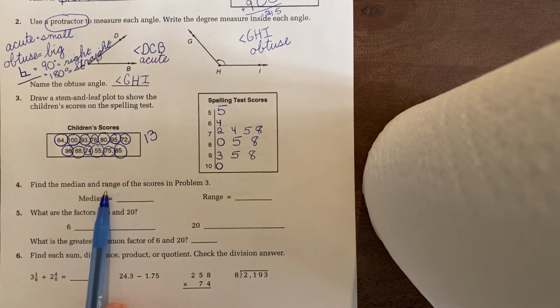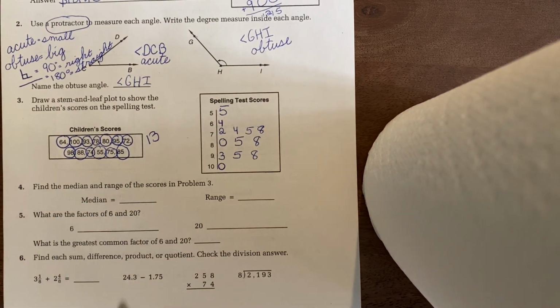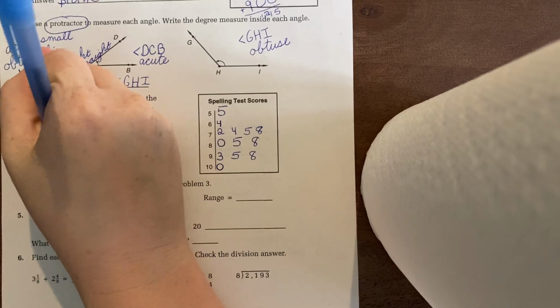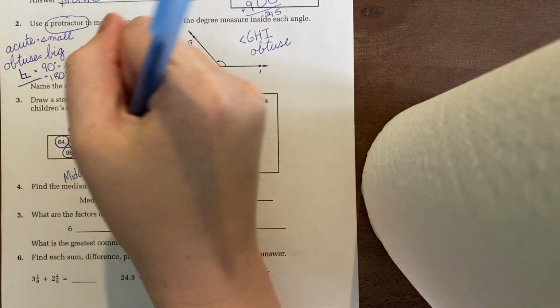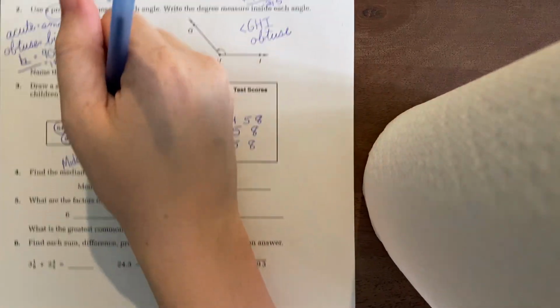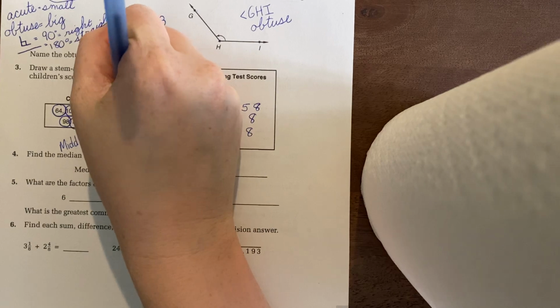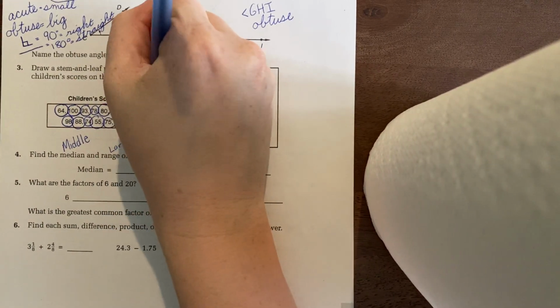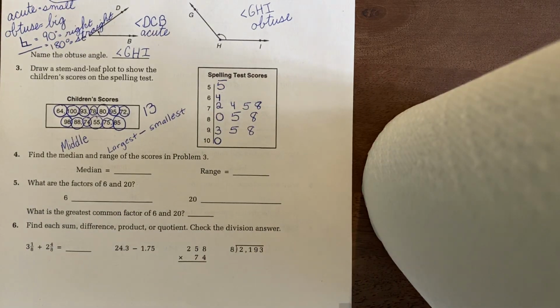Find the median and range of the scores in problem 3. So we're using these scores up here. Median, that means the middle. Range, we had this at the beginning of the year. This means taking the largest minus the smallest. Largest minus the smallest. Median means middle. Range is the largest minus the smallest.